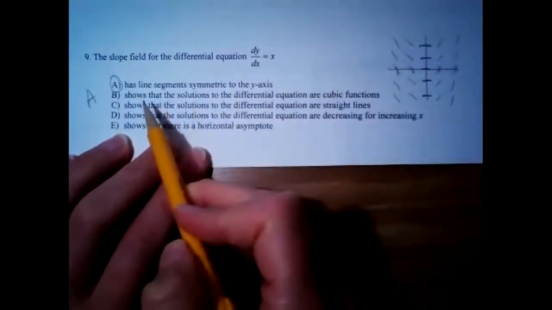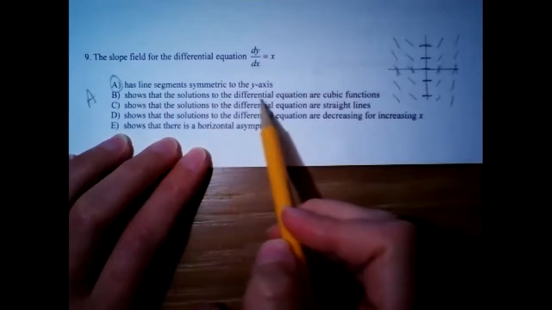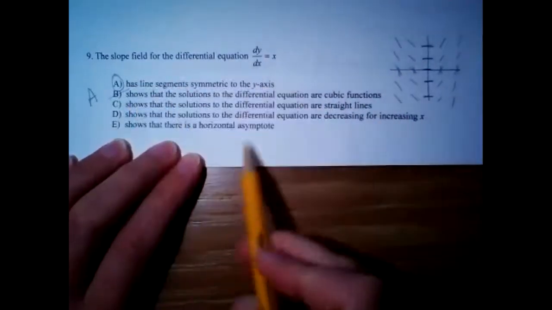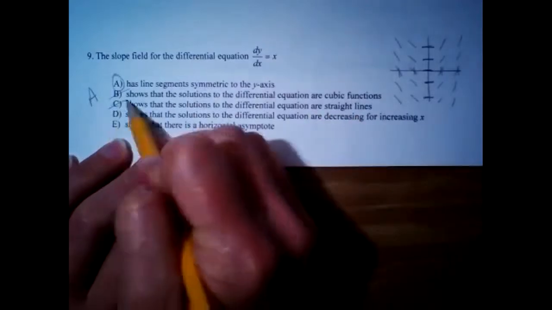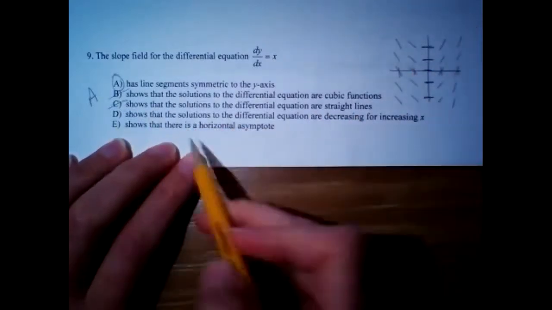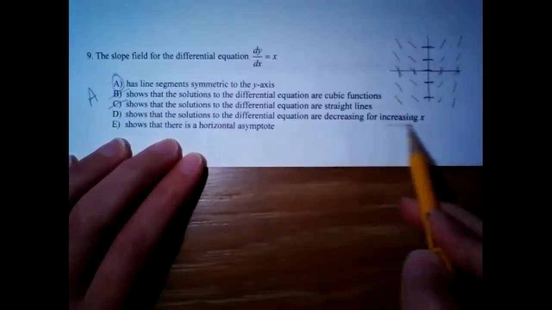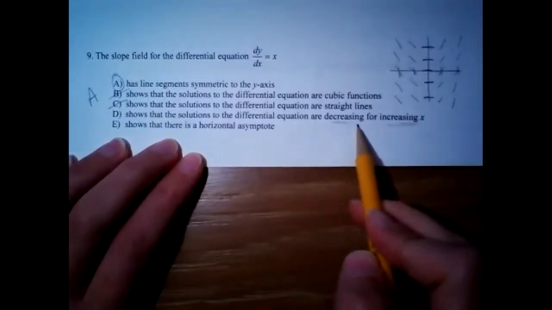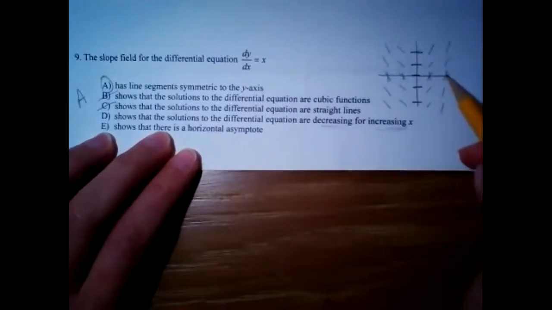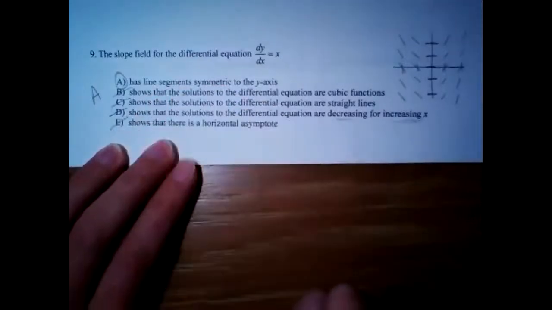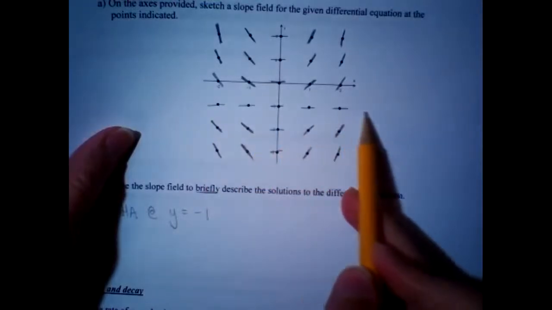We can look at the other ones and show why they're not true, though. Says the solutions to the differential equation are cubic. No, these look quadratic. So they're not cubic. Shows that they are straight lines. No, they are quadratic. They're U-shapes. Shows that the solutions are decreasing for increasing x. All right, that means as x gets bigger, y gets smaller. But that's not what's happening. As x gets bigger, these slopes are going up. So not D. And shows that there's a horizontal asymptote. No. For there to be a horizontal asymptote, you have to have a situation like this where you get 0 slopes the whole way across.